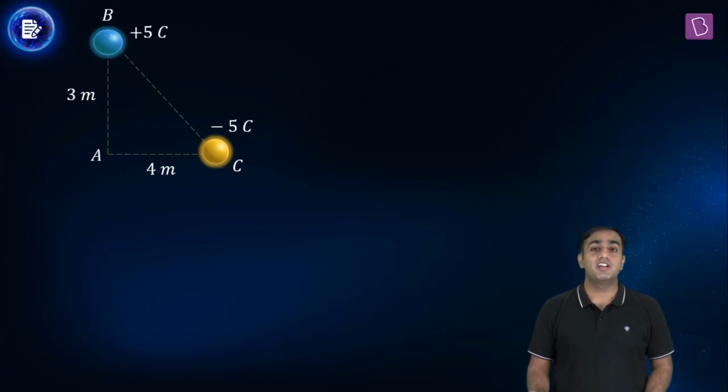But first, let's understand what electric dipole and its dipole moment vector are all about. What is an electric dipole? It's basically a setup of two charges equal in magnitude but opposite in nature and separated by a very small distance.